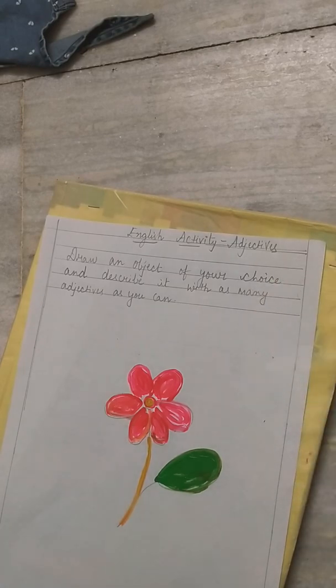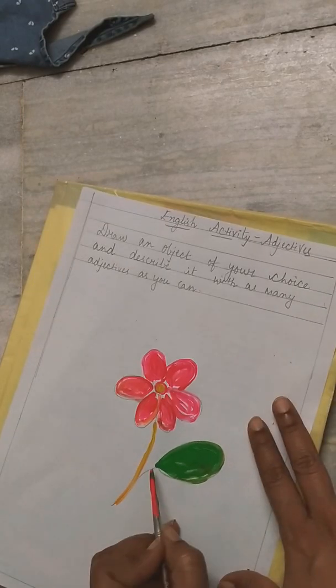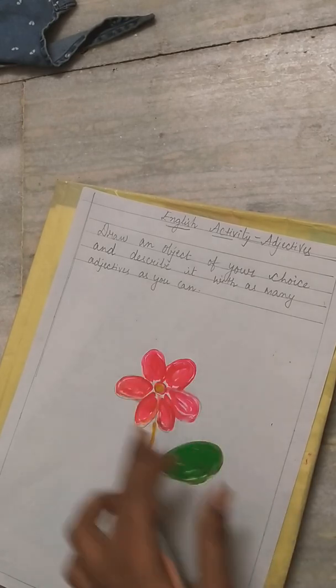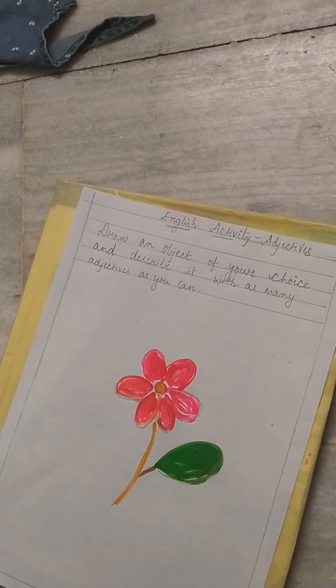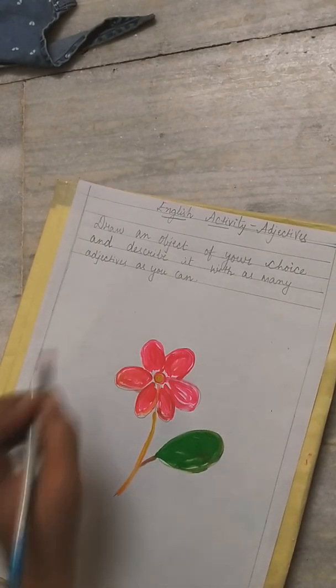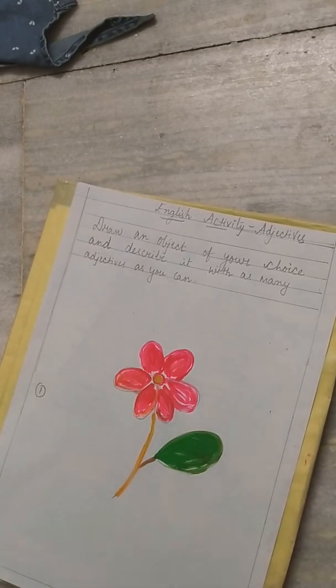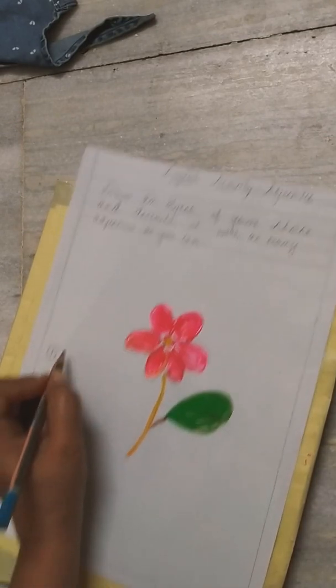Yeah. So this is what I have drawn, right? Yeah. Simple. Now, my duty is to describe this. Okay, how I'm going to describe this now? Using describing words, adjectives. So this flower is very attractive for me. So I'll use one adjective as, I'll just write a point here. It is an attractive flower.